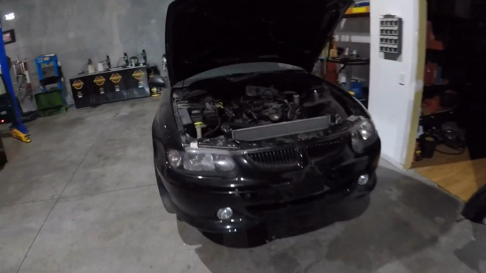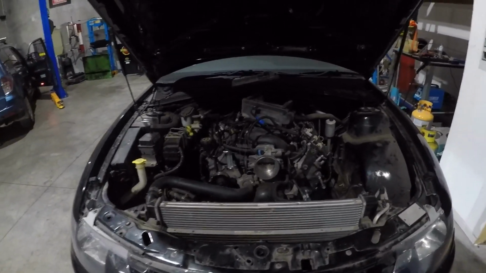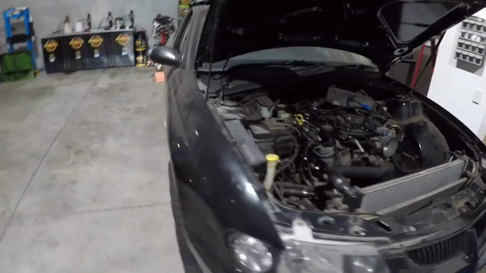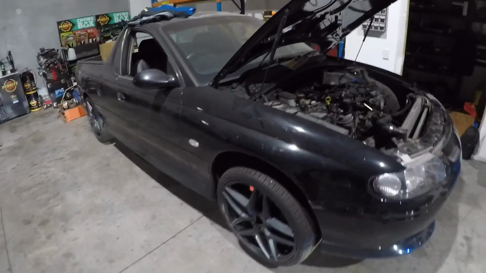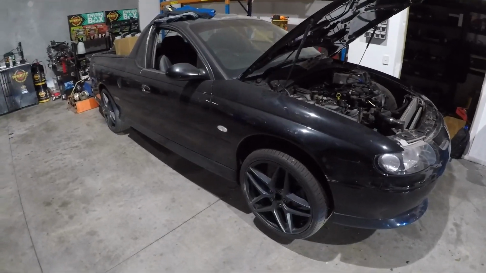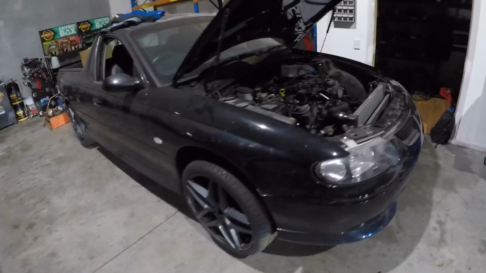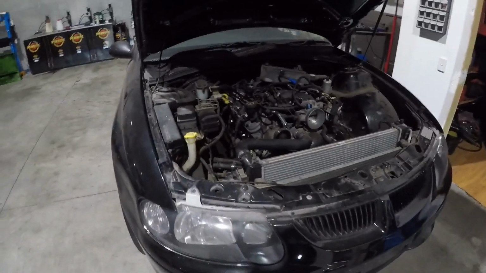This is our workshop project car. It's a 5.7 litre LS1. If you're not from Australia, this is our local iconic brand called Holden, and something that we picked up cheap, and we are going to be putting a couple of turbos on it, so we'll see how that goes. Anyway, back to the car.